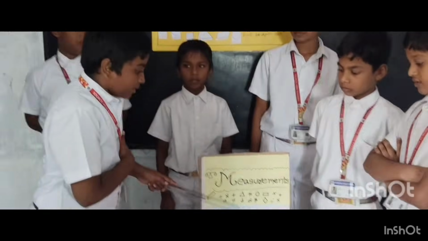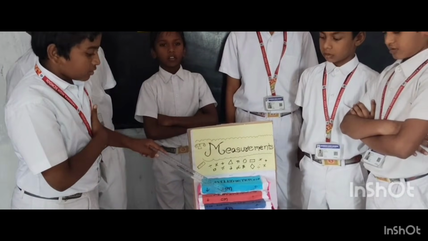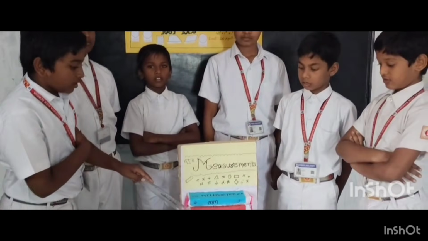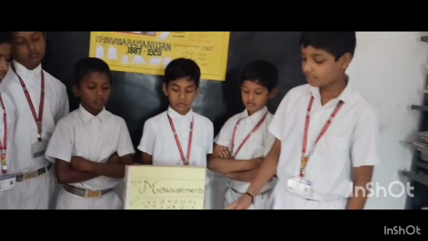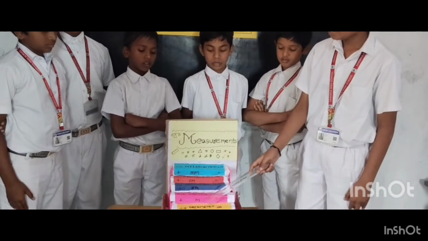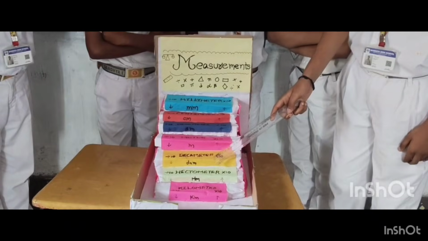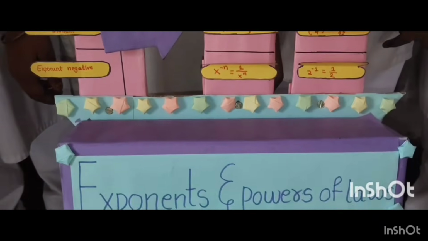Today my project is measurements. 10 millimeter is equal to 1 centimeter. 10 centimeter is equal to 1 decimeter. 10 decimeter is equal to 1 meter. 10 meter is equal to 1 decameter. 10 decameter is equal to 1 hectometer. 1 hectometer is equal to 10 kilometer.